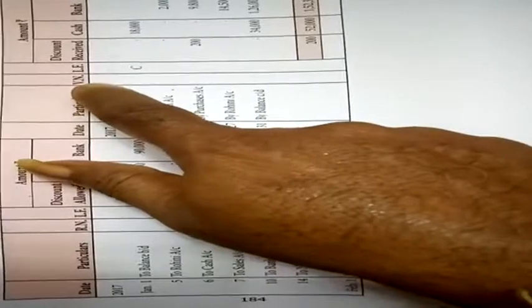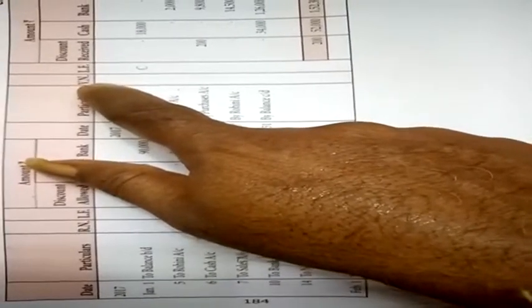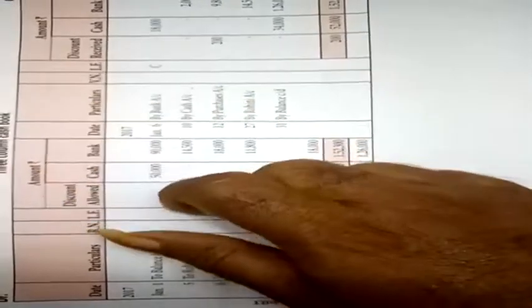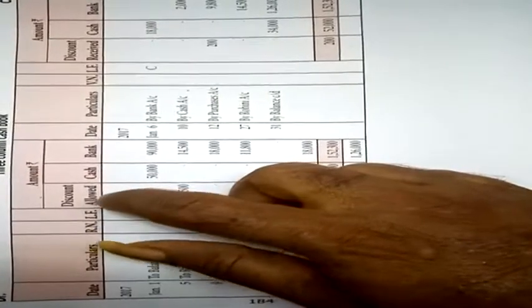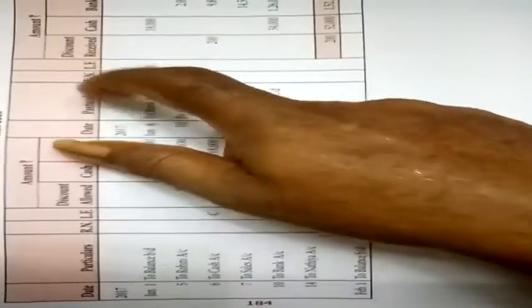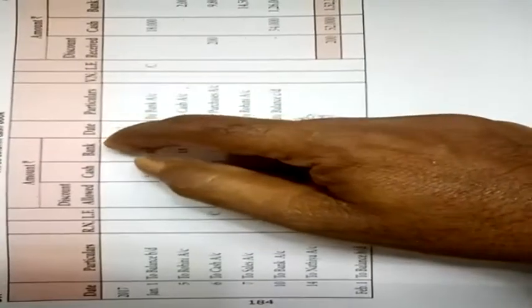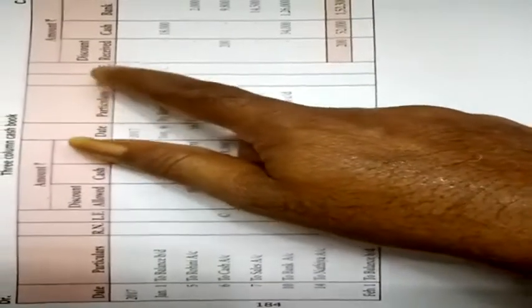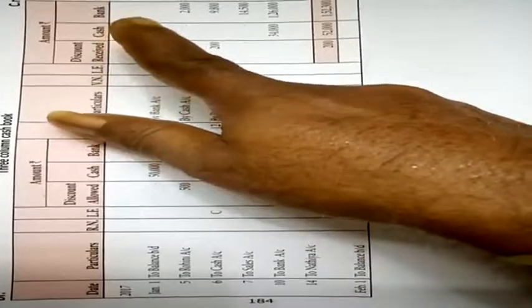Make the necessary columns. In the debit side: date, particular, receipt number, LF, discount allowed, cash, bank. And the credit side has the same columns, but voucher number should be written instead of receipt number. All the other columns are the same. Here it is discount allowed in the debit side, and discount received in the credit side. So in the credit side, the columns will be date, particular, voucher number, LF, discount received, cash and bank.